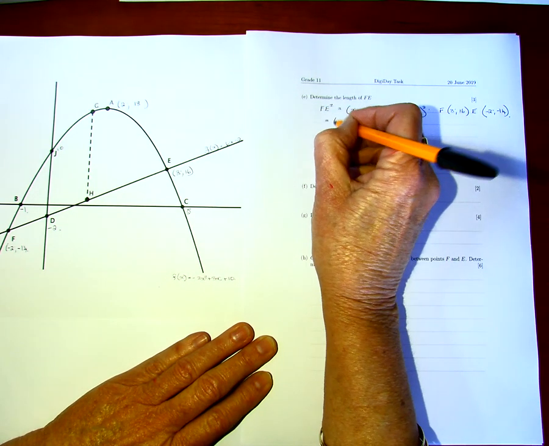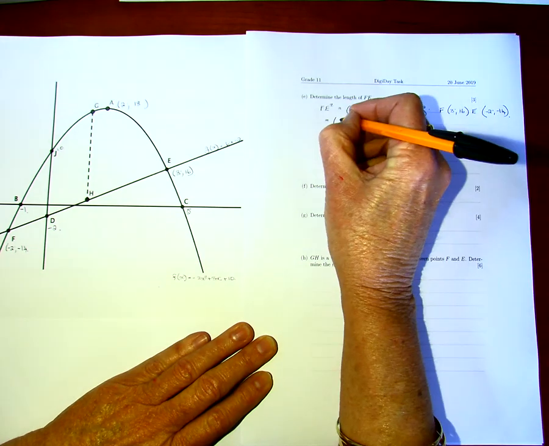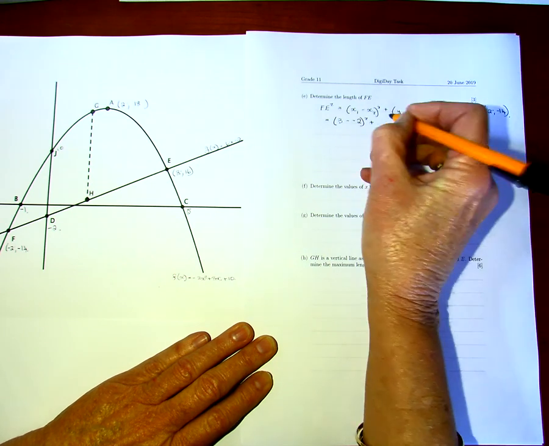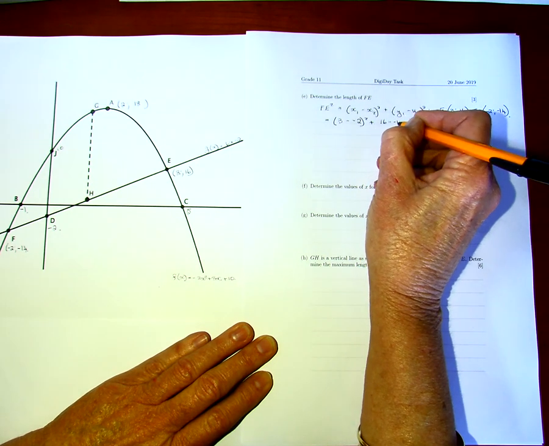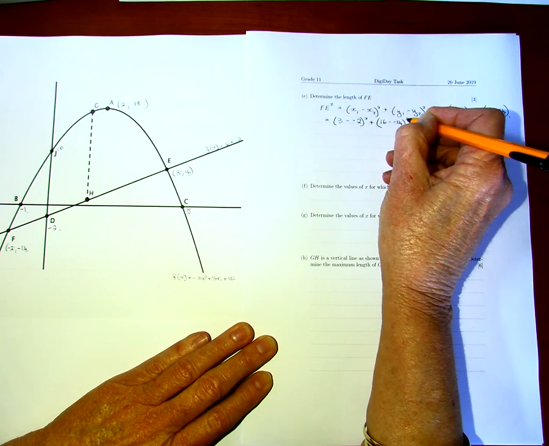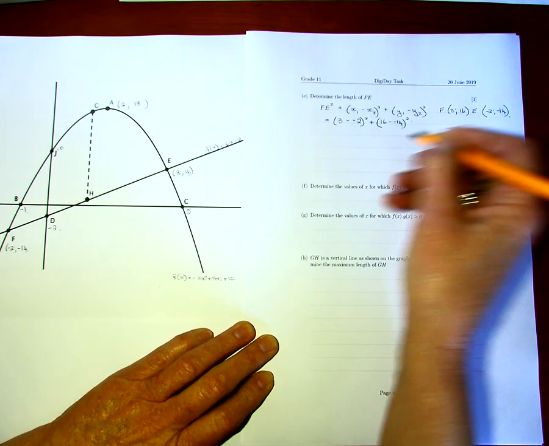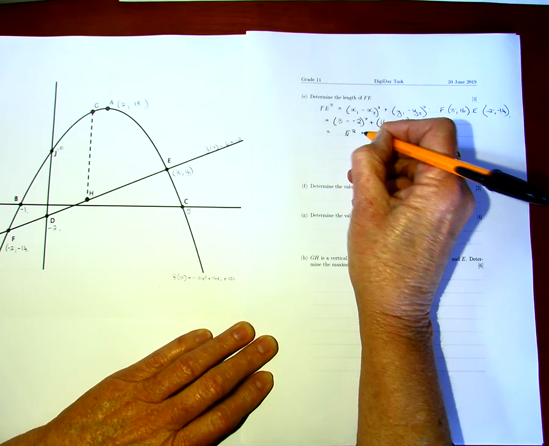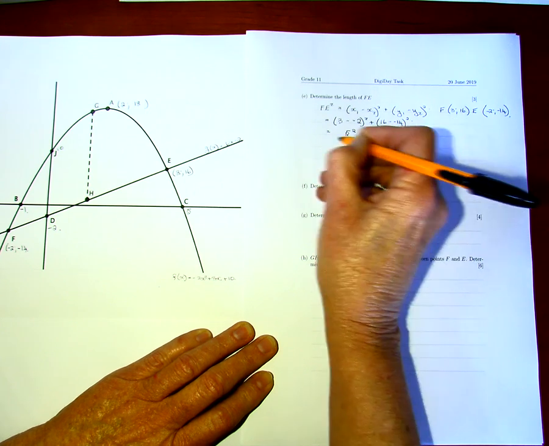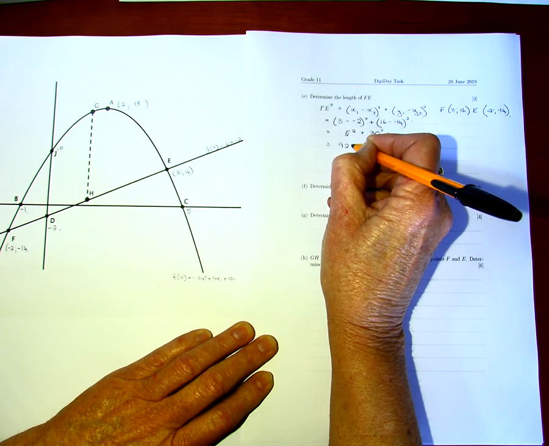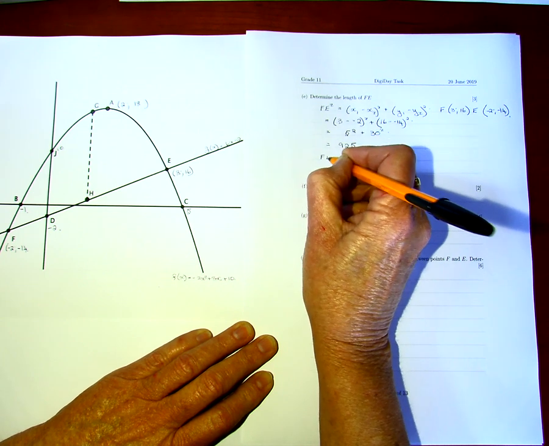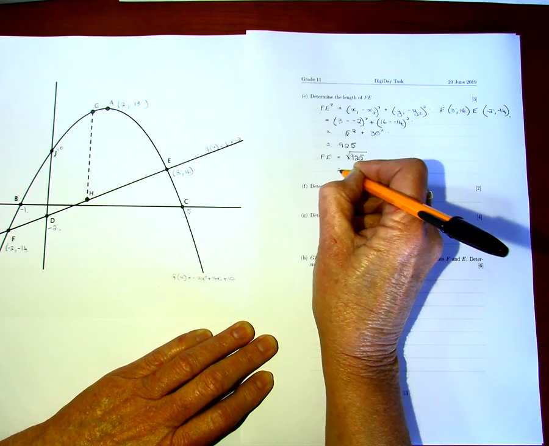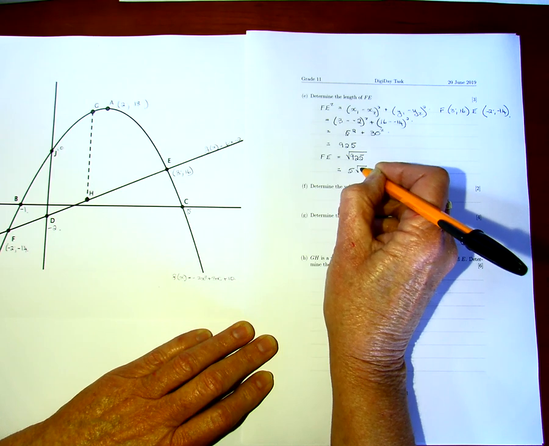FE squared is therefore 3 minus minus 2 squared plus the difference between my y's, 16 minus minus 14 squared. Okay, this ends up being 5 squared plus 30 squared, which is 925. That means that FE is the square root of 925, which simplifies to 5 root 37.